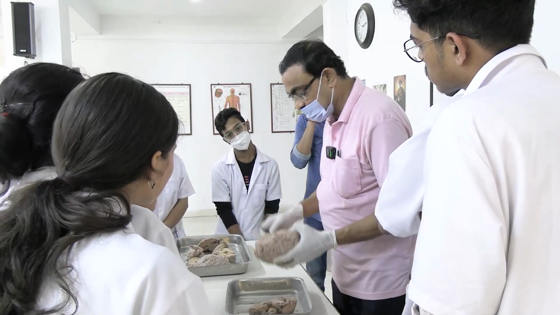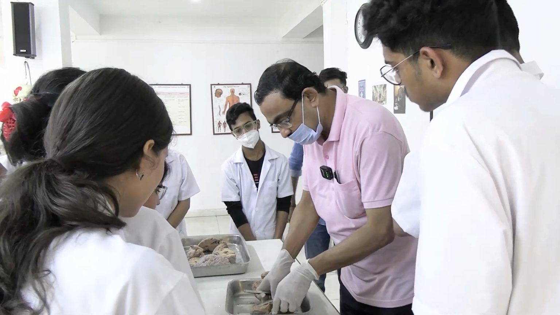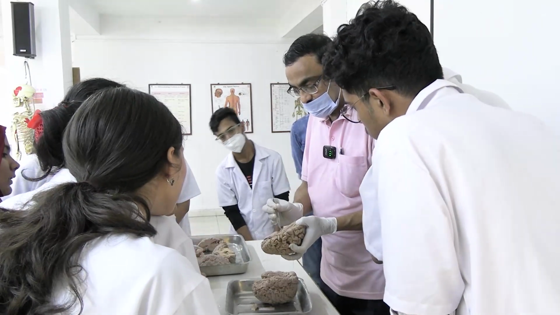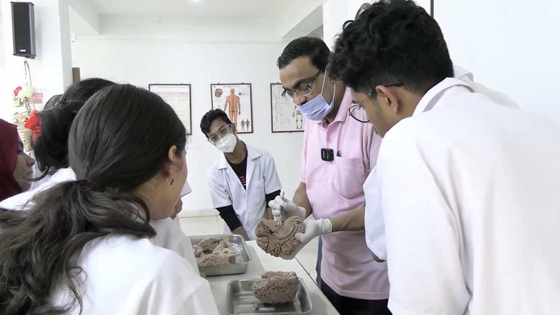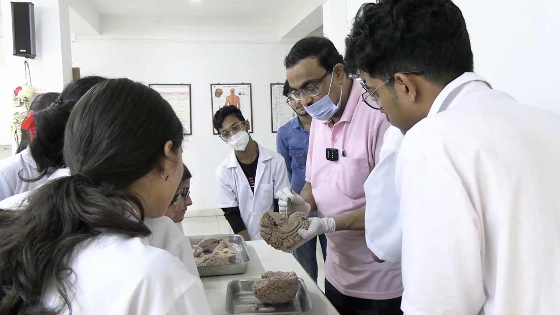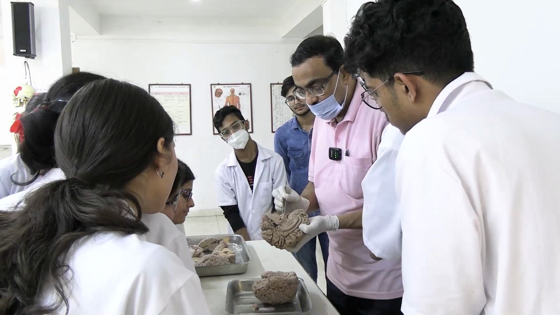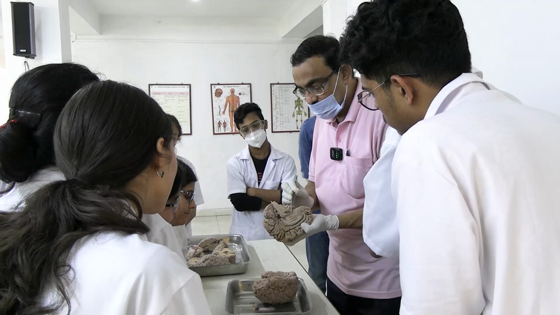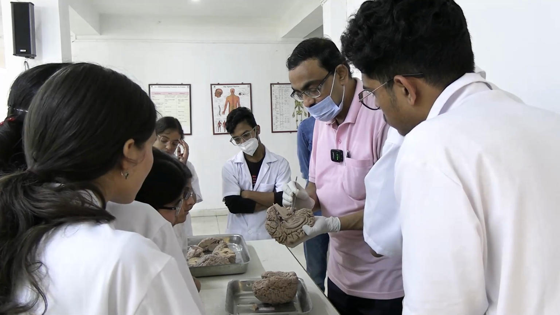Where is the third ventricle? We know this is the third ventricle, and we are getting this area, that means mammillary body, optic tract, then we are getting tuber cinereum, infundibulum, this area.